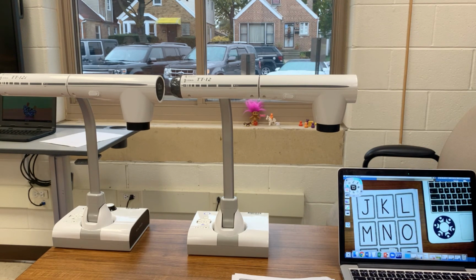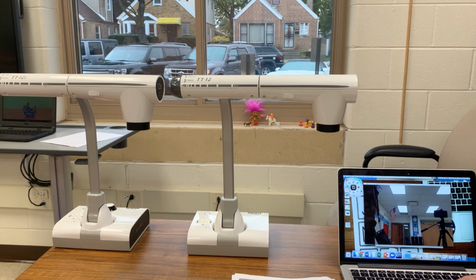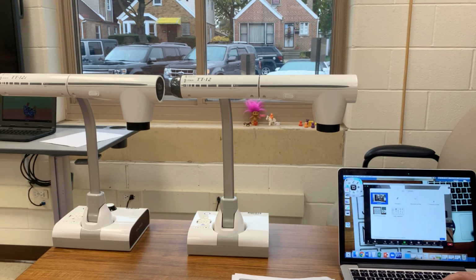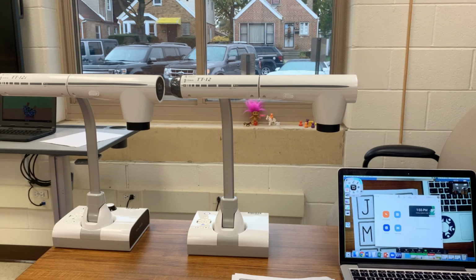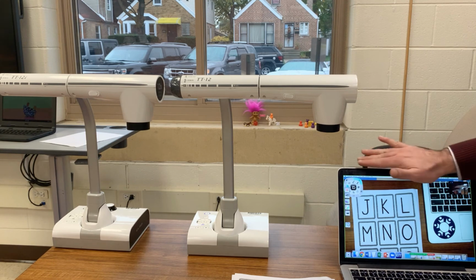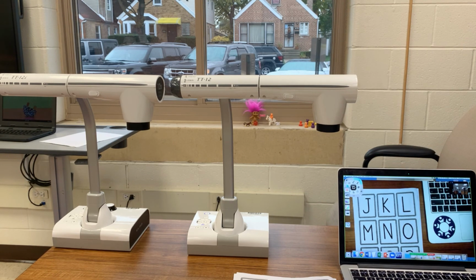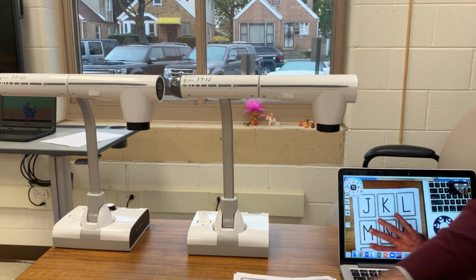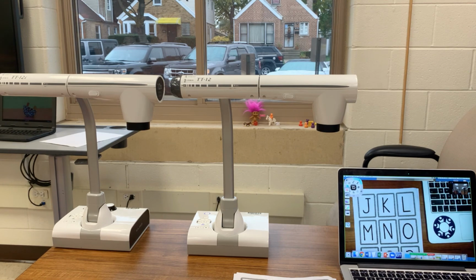So when you are in a Zoom call, what you'll have to do is share your screen, select your main screen, and click Share. I'm going to close this window here. So now your whole laptop screen is being shared with your students. So you can use your document camera as you normally would, so your students can see what is being displayed for your document camera.